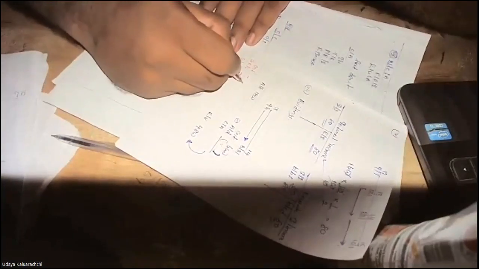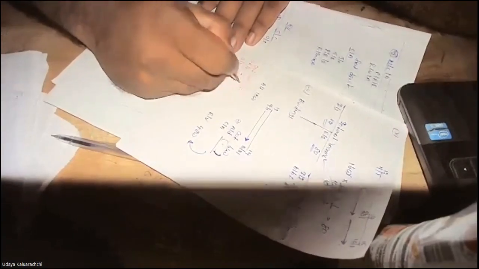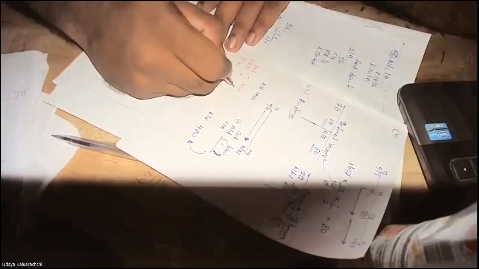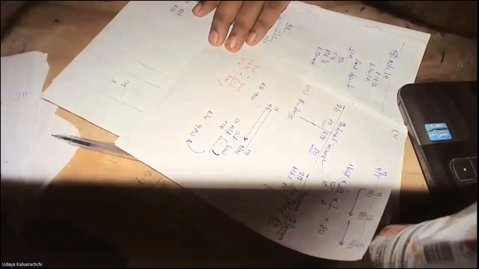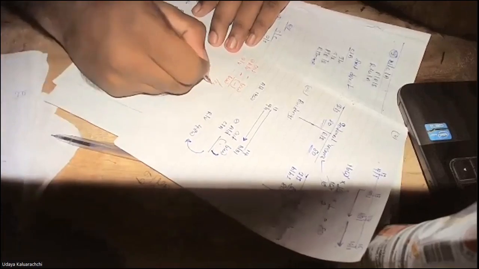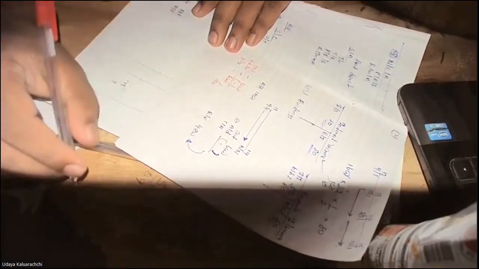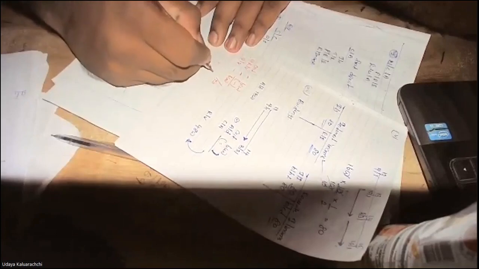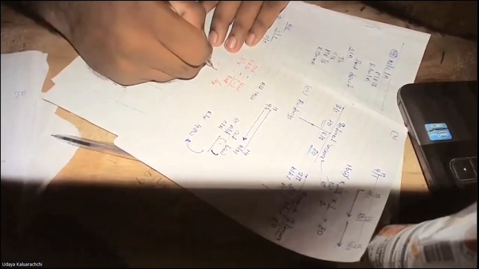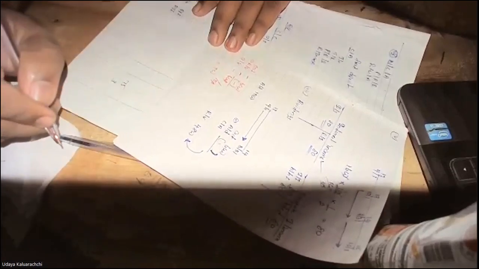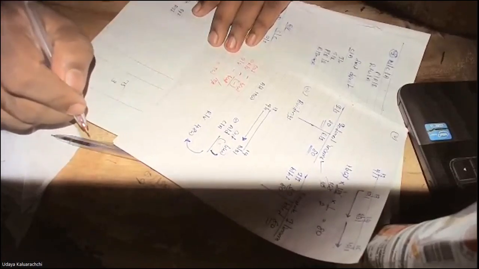Depreciable value divided by useful lifetime. Cost is 6,000. Then no residual value, 6,000. Then useful lifetime of building is 20 years. Then annual depreciation is 300.